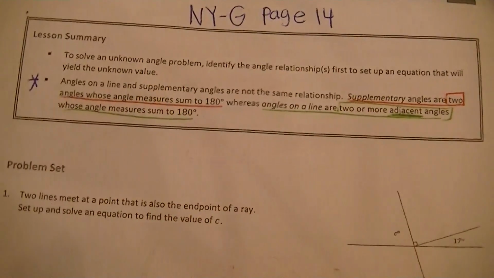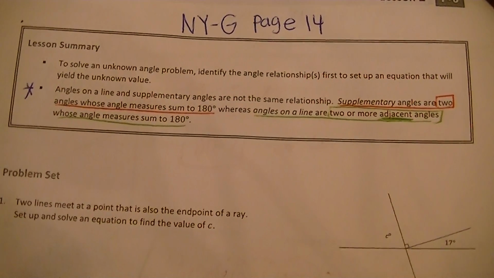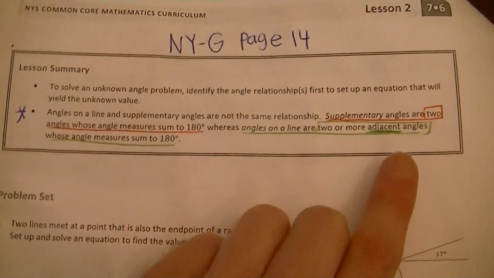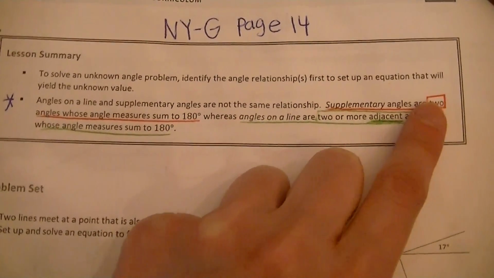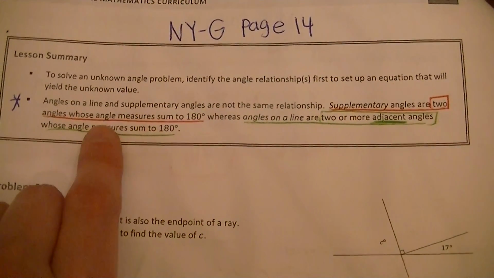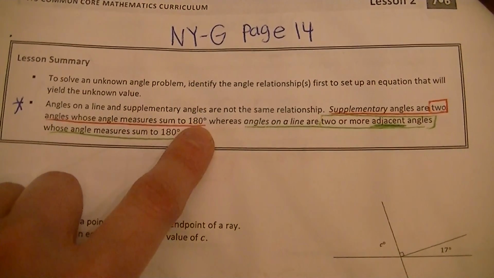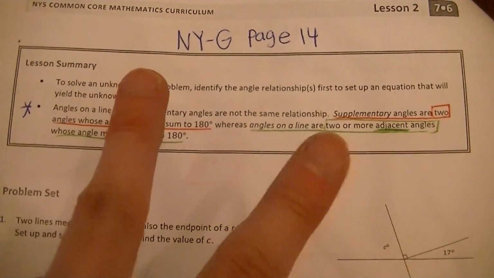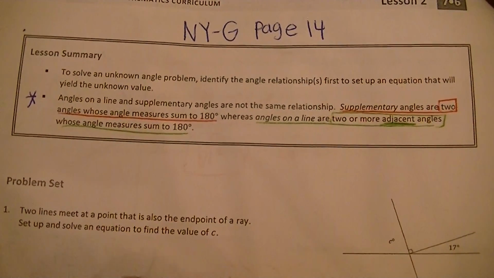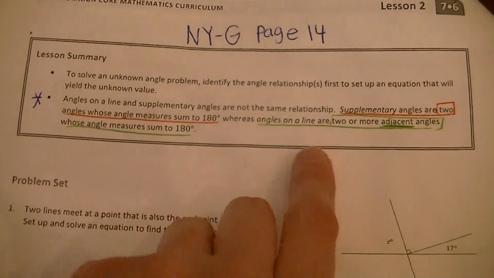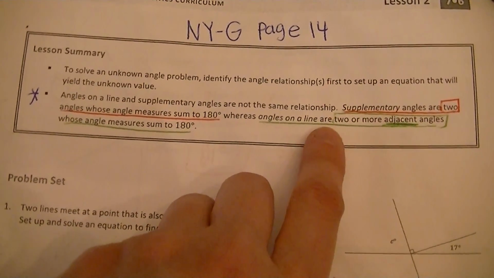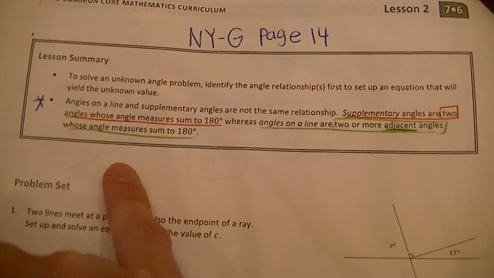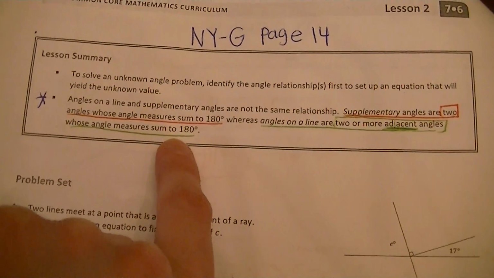The second bullet point I thought was very, very important for you to draw your attention to, and it says that angles on a line and supplementary angles are not the same relationship. Here's the difference. Supplementary angles are two angles whose angle measures sum to 180 degrees. Okay? Supplementary angles, there's two of them. Two angles that when you add them together equal 180 degrees. They don't have to be adjacent. But angles on a line are two or more adjacent angles whose angle measures sum to 180 degrees.